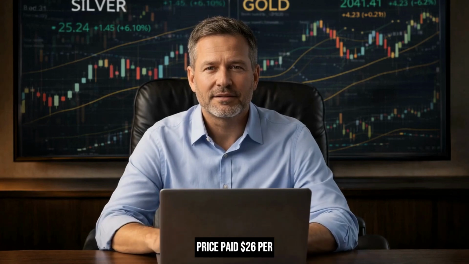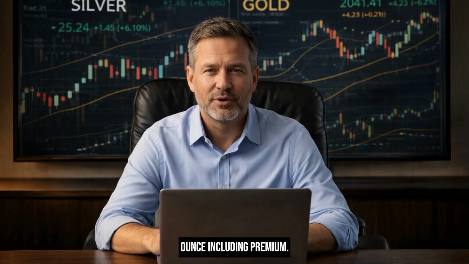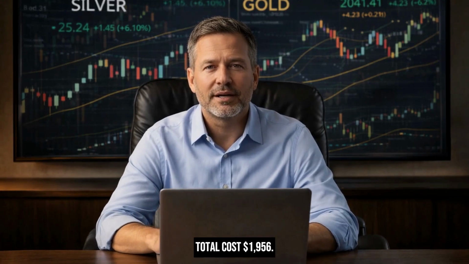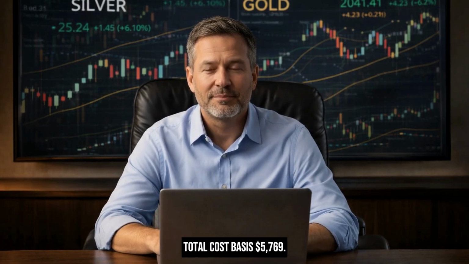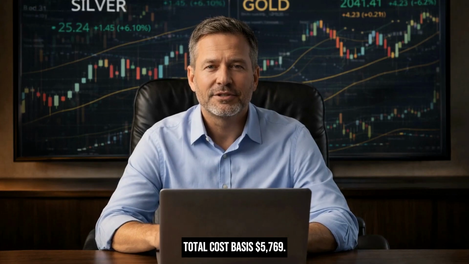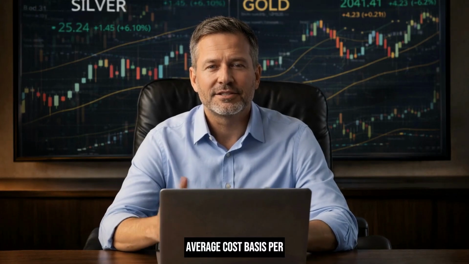Purchase 3, September 2023, 75 American Silver Eagles. Price paid $26 per ounce, including premium. Shipping $6. Total cost $1,956. Cost basis per ounce $26.08. Total silver owned: 225 ounces, a mix of Eagles and generic bars. Total cost basis $5,769. Average cost basis per ounce $25.64.